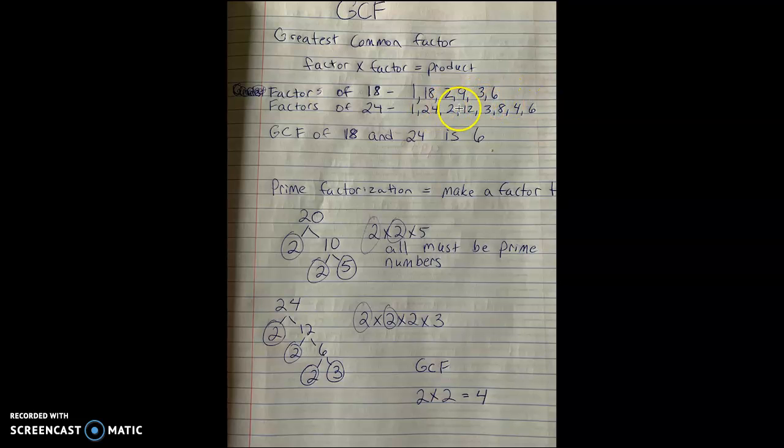So these are the factors of 18 and the factors of 24. Greatest common factor, greatest meaning biggest, common meaning same. So what's the biggest number that's on both lists? The way you do that is you start at the biggest number and go, okay, does 18 go into 24? No. So then I go to 9. Does 9 go into 24? And I look down my list, no. So then I go to 6. Does 6 go into 24? Yes. So 6 is the biggest number that's on both lists. So my greatest common factor of 18 and 24 is 6.